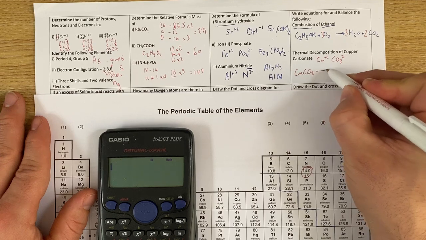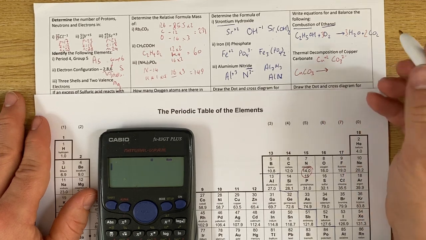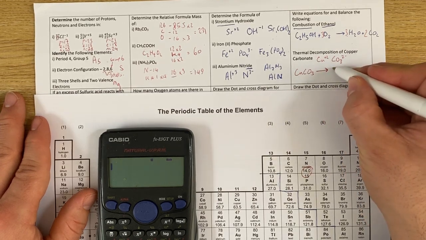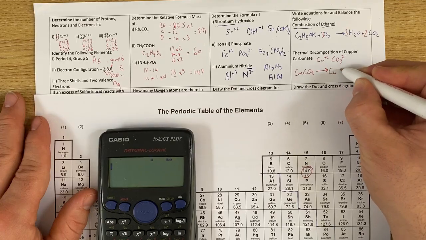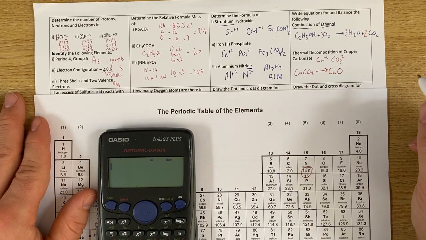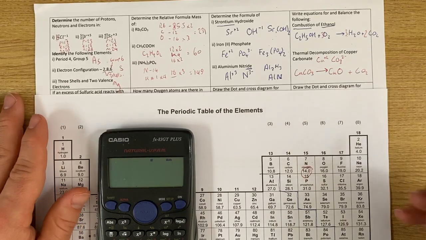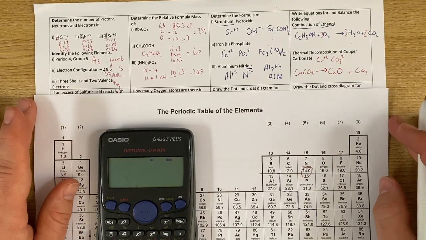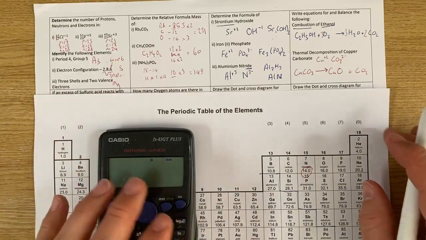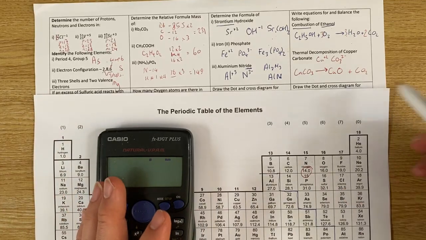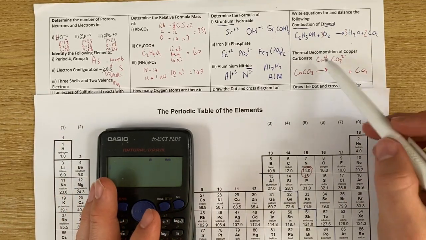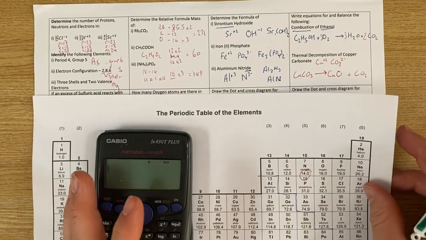Thermal decomposition means it doesn't react with anything else, it just breaks apart due to heat. And in thermal decomposition, you should know that it breaks apart into the metal oxide, in this case copper oxide, and carbon dioxide, and that is already balanced, so we don't need to do anything else. It's just recognizing that type of reaction. So knowing how to balance and the types of reaction is important prerequisite knowledge.